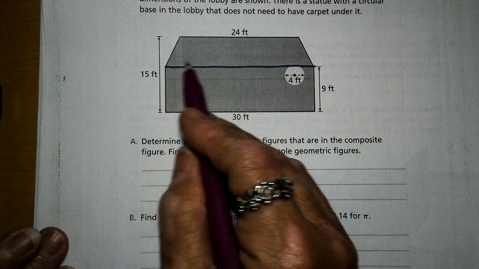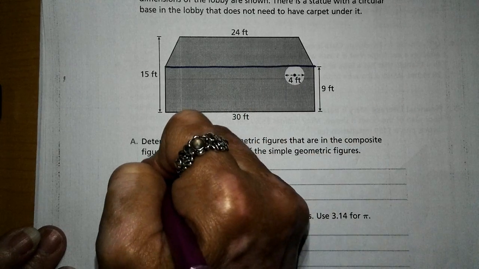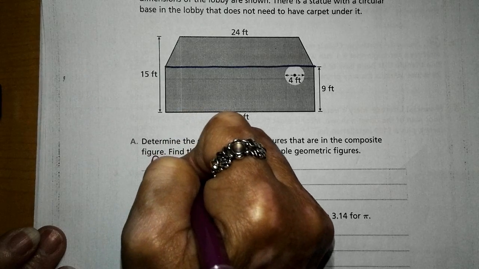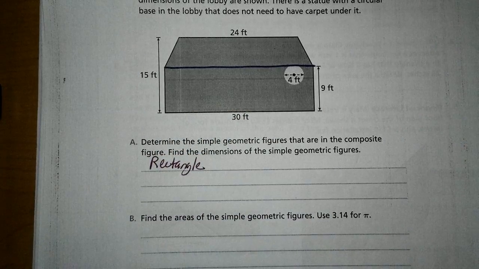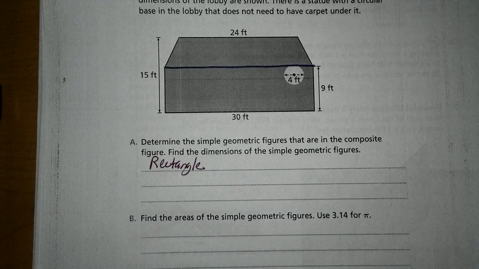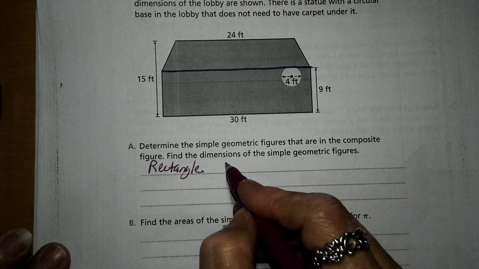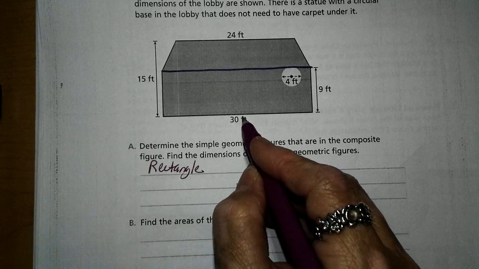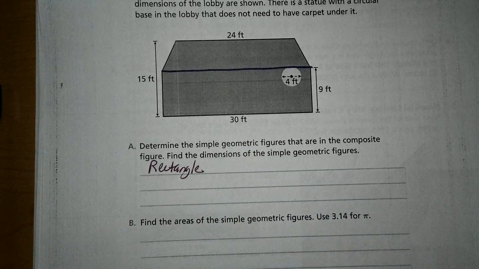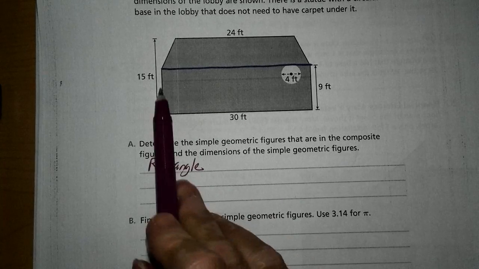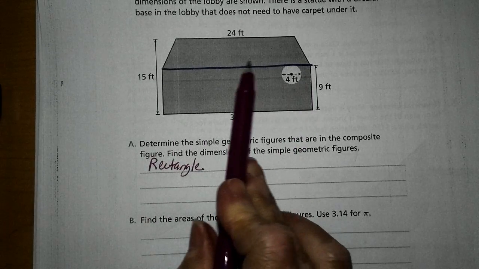So this bottom piece is a rectangle, right? What are my dimensions of that rectangle? Wait, could you ask that question again? What are the dimensions of this rectangle?